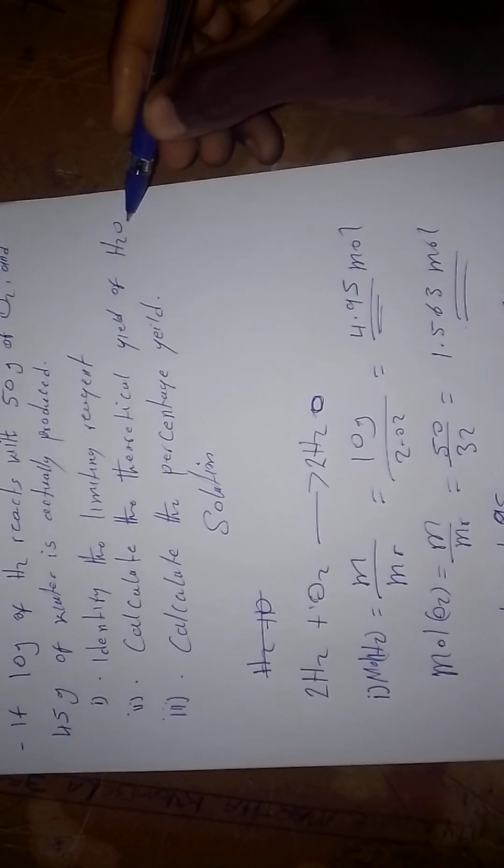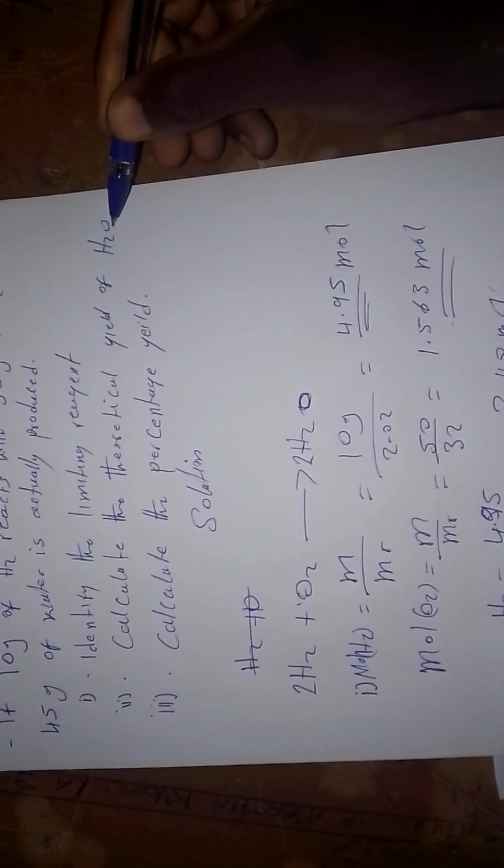Yes, so the molar mass we are going to get is to add 16 plus 2.02. Yes, from the periodic table, we just add the molar mass. It's 2.02 because you are having 2 hydrogen here. So we are going to have 18.02.